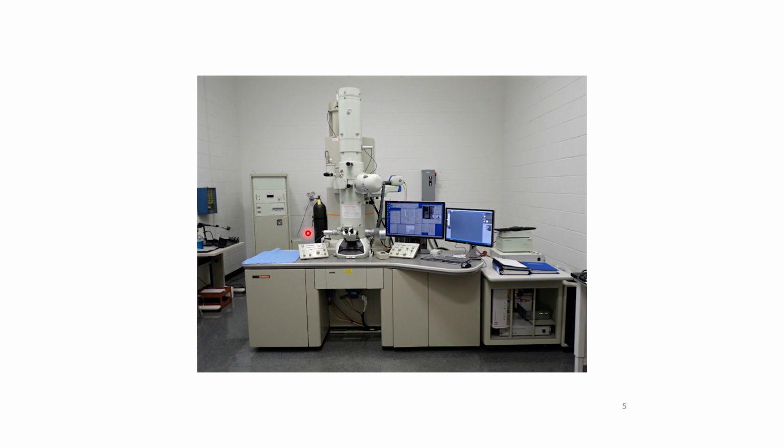That is a picture of a transmission electron microscope. This is connected with a system, and that is the tunnel where the electron beam will come through, and that is the screen where your image will be projected. So this is how a transmission electron microscope actually looks.